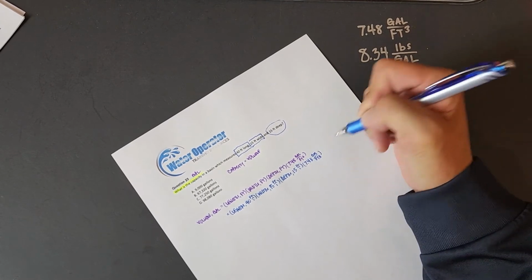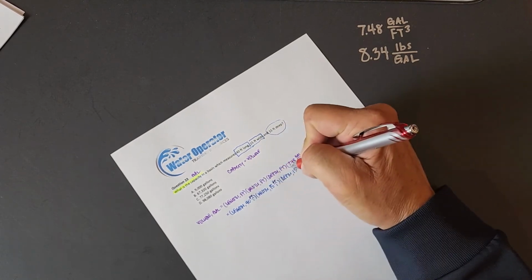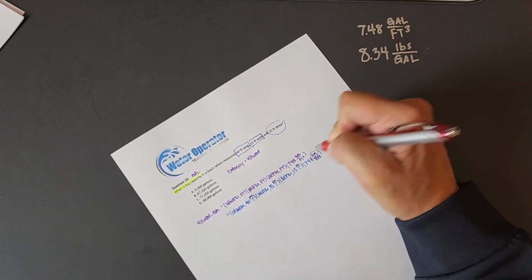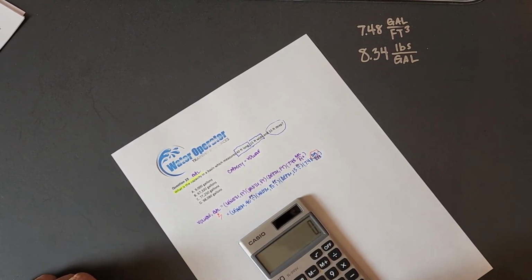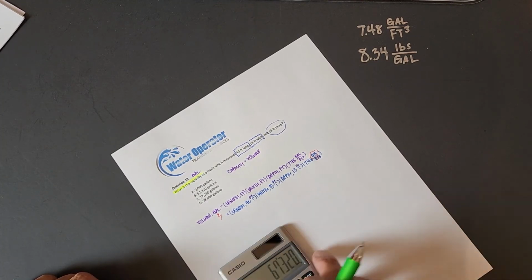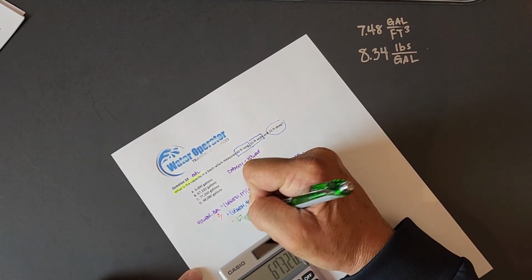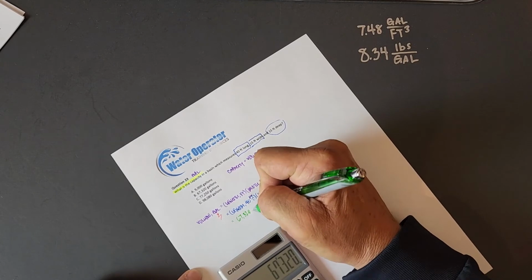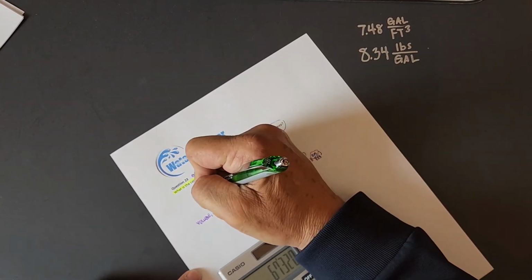Let's make that a 3. All right, cross cancel. 1, 2, 3. Left with gallons. That's our unit of measure. Let's do some multiplication here. And that equals 67,320 gallons. The correct answer is B.